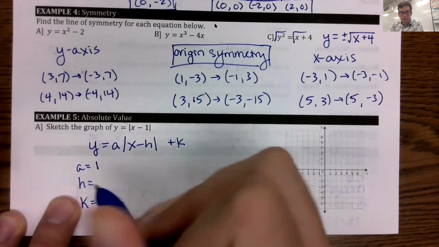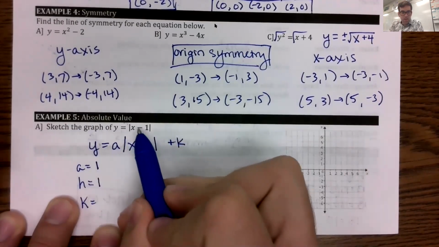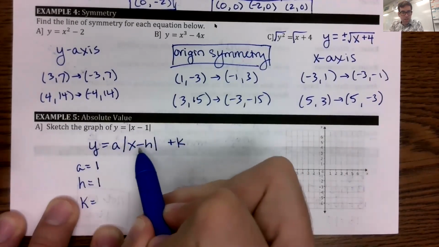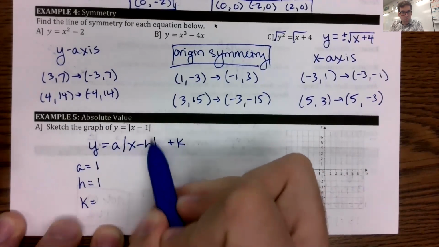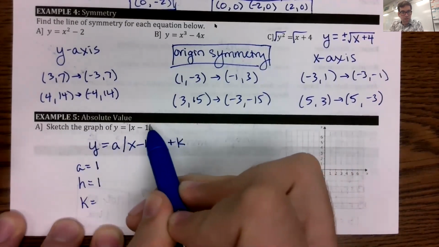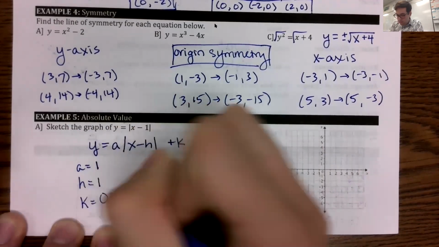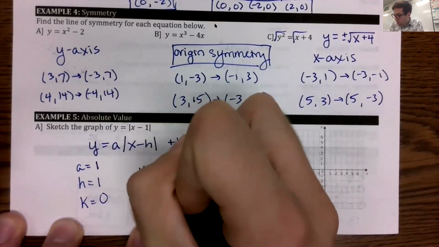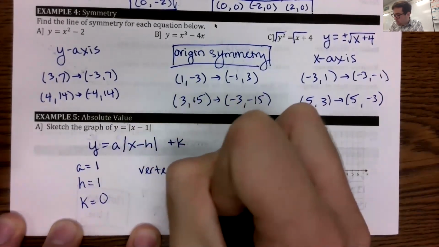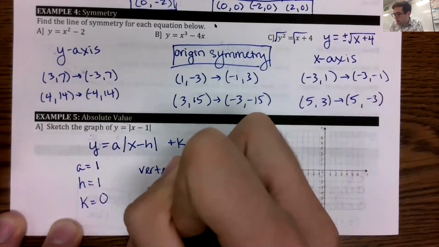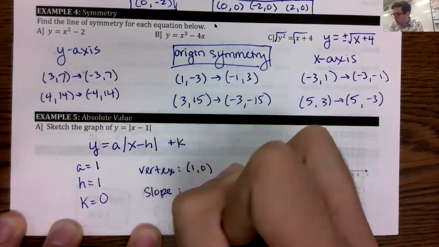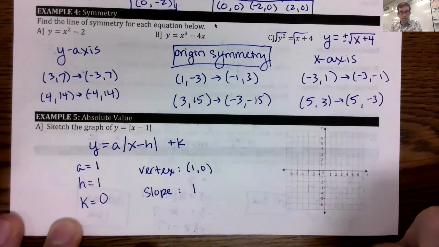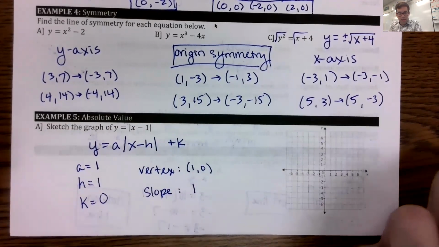The h is actually positive 1, even though it has a minus right here, because the h has a minus in front of it. So the 1 is the h, and there's nothing added on the end, so k is 0. So that means our vertex is 1, 0, and our slope for our absolute value is a, which is 1. All right? The vertex is h, k.